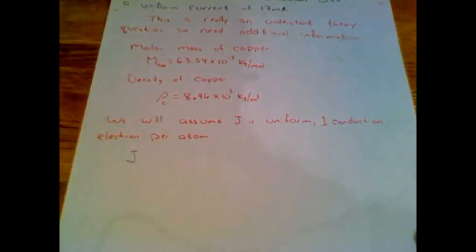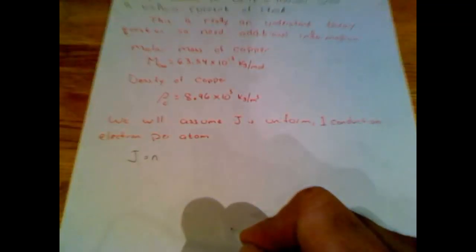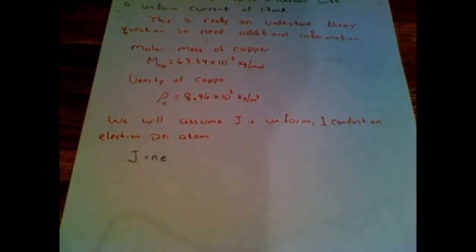So now what are the things that we know? We know we're looking for this drift velocity, so let's remember that J is equal to the number of charge carriers times the charge of my electron, or my charge carrier, e, times the drift velocity, Vd.